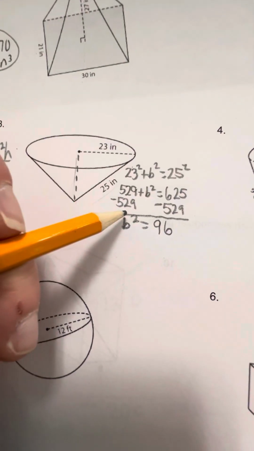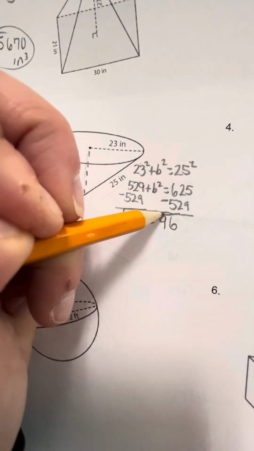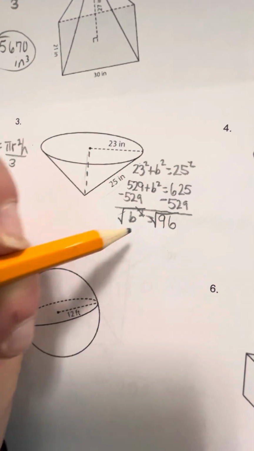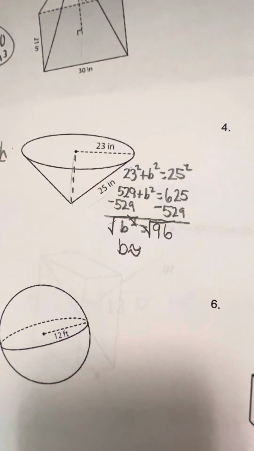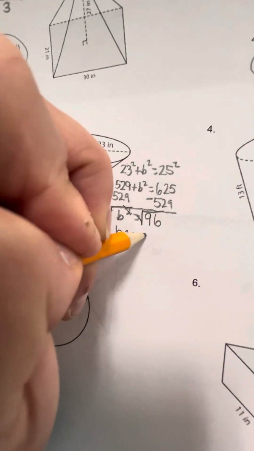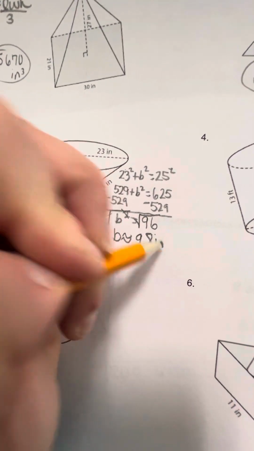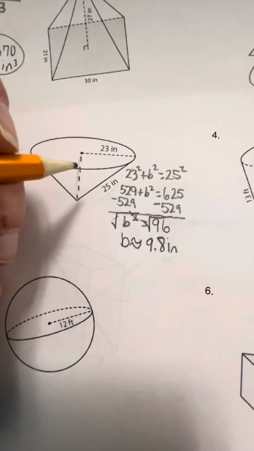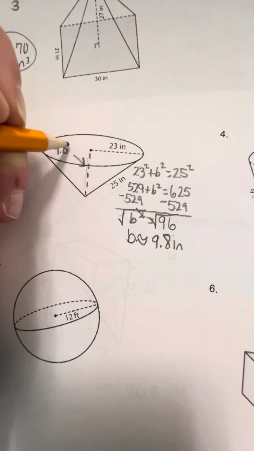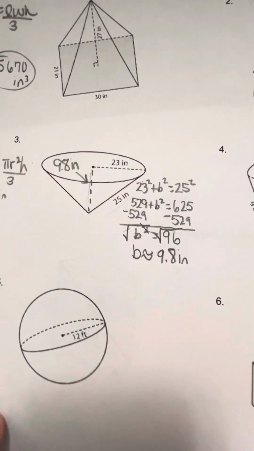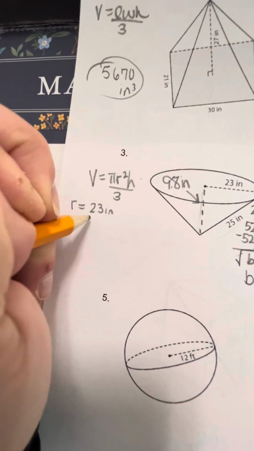Now, it's not 100%, but it's almost there. So the only thing we have to do is get rid of that square. So we're going to square root, which is its opposite operation. And when I square root the b, and then I square root the 96, I get an approximate value of about 9.8. So that is the height that I'm going to use, and this is in inches. That's the height that I'm going to use here to create the volume for this cone. Now that I have the height, I can plug that into my formula.